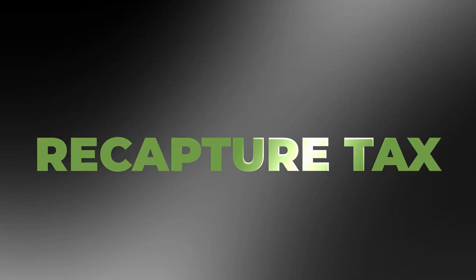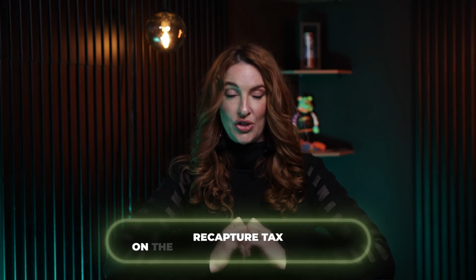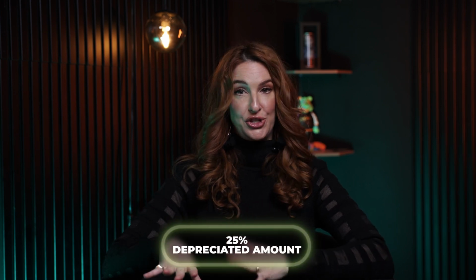So, important considerations. While depreciation offers significant advantages, there are a few important considerations to keep in mind. Recapture tax. When you sell the property, the IRS requires you to pay a recapture tax on the depreciation you've taken. This tax is calculated at a rate of 25% on the depreciated amount. It's crucial to plan for this when considering the sale of the property.